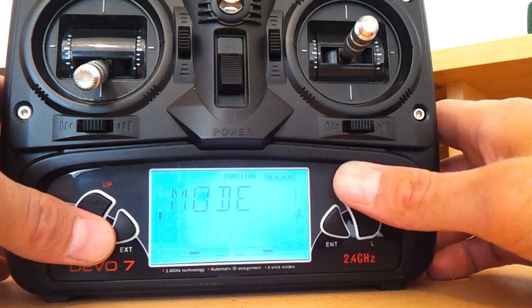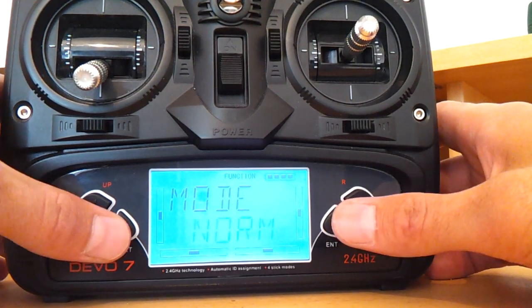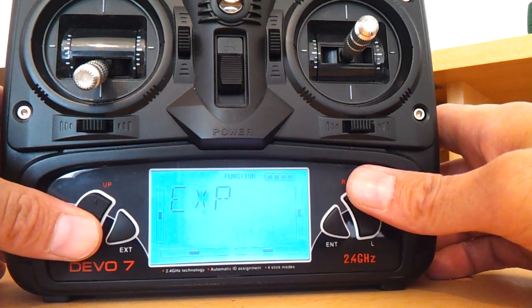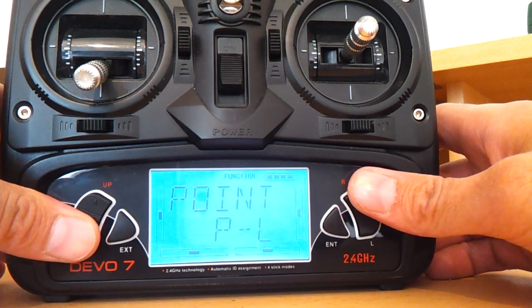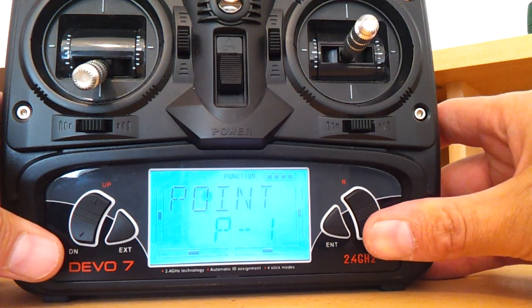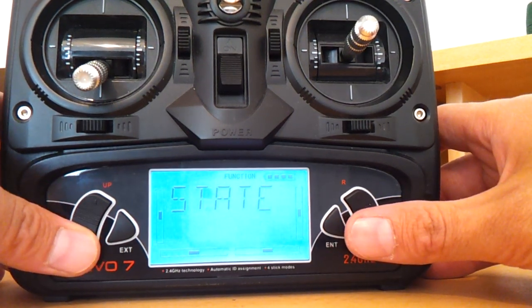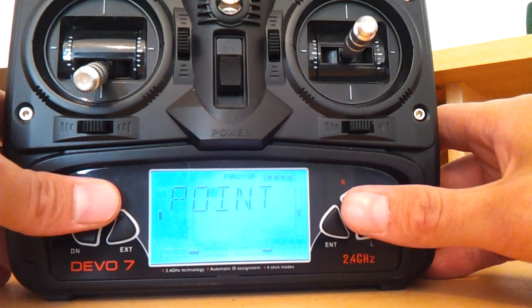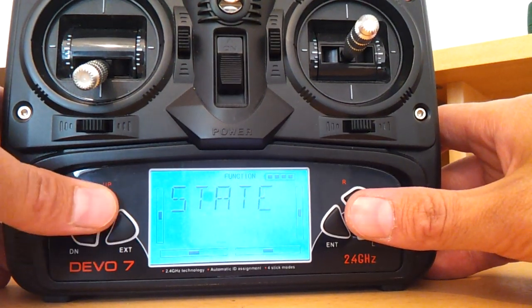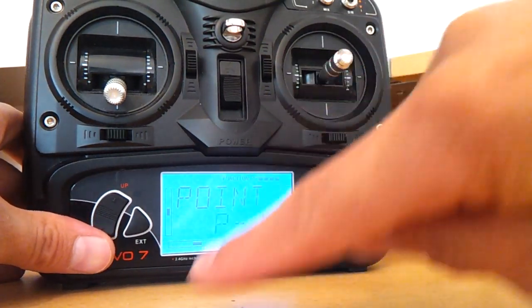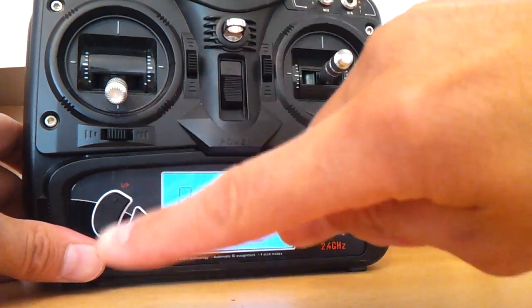Oops. Normal. Oops. Enter up, down, down here. Okay, and then point L, and then we can go to point 1. Inhibited. So I don't use point 1. Basically, you can use point 1, 2, 3, 4 if you want some weird looking curve.